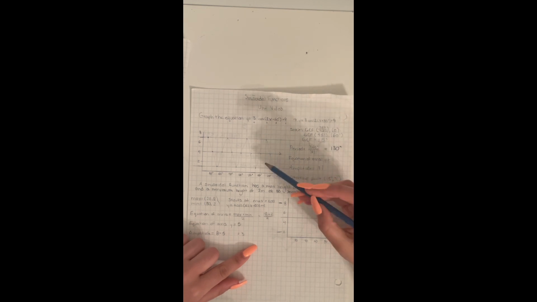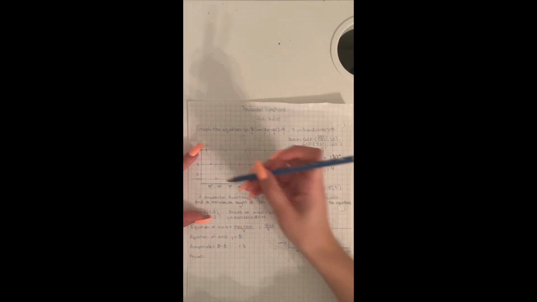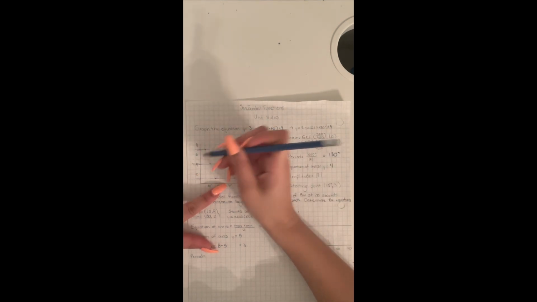So that means one full cycle is going to be 180 degrees. So the equation of axis is going to be the c value here, because we know that it translates 4 units up, as it says plus 4. So the equation of axis is going to be y equals 4. And then lastly, the amplitude is just how much it's increasing or decreasing by from the equation of axis.